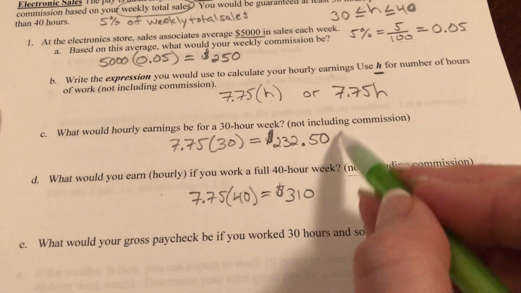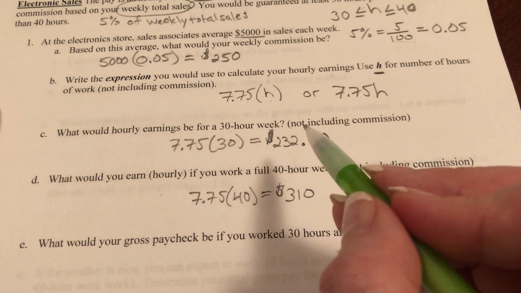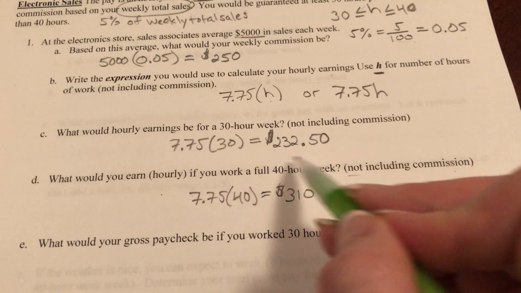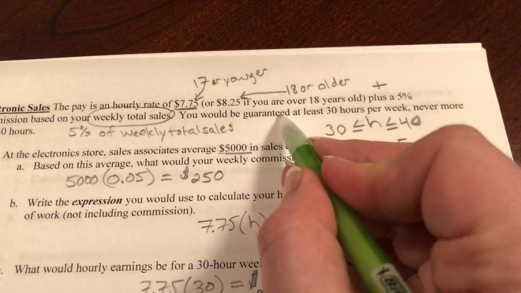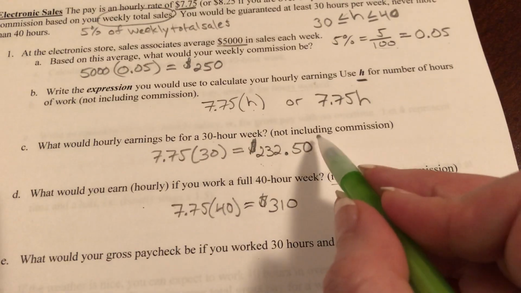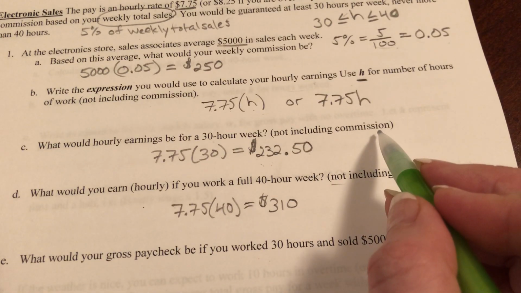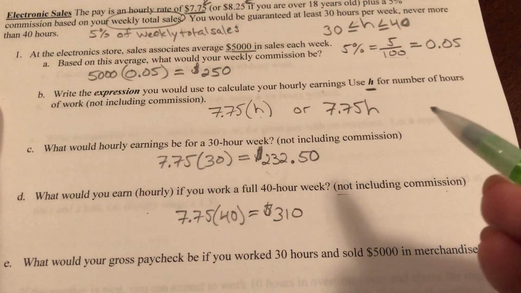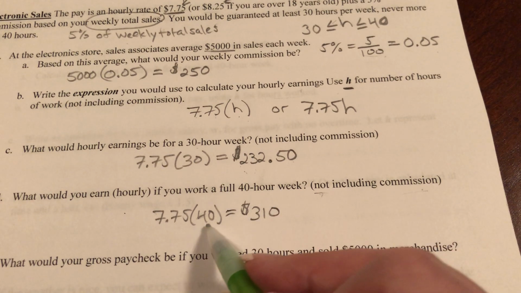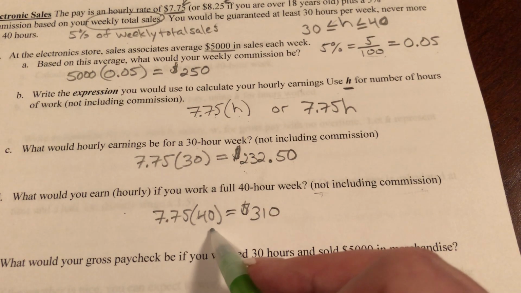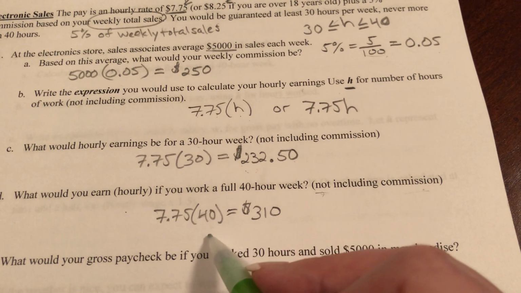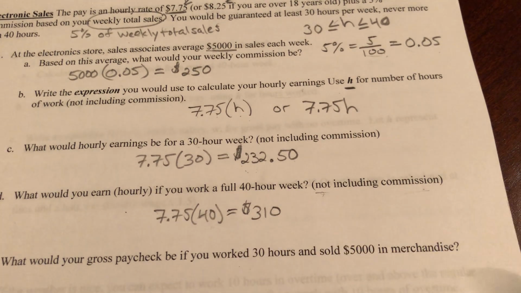So you don't actually have this amount put into your bank account. This is what you're starting with before tax is taken out. So this is the lowest amount that you could make because you're always guaranteed at least 30 hours. So this is your 30 hours. But you're not guaranteed to sell anything, which is why we're not looking at commission. Now, best case scenario, if you, again, don't sell anything, is this 310, because the most hours that you could possibly be scheduled to work is 40. Right? They don't let anyone work over 40, and the reason for that is probably that they don't want to pay overtime. In a future problem, you'll see how to deal with overtime.